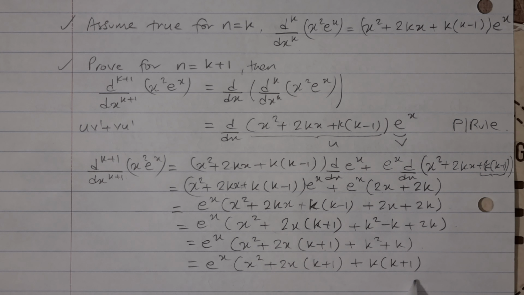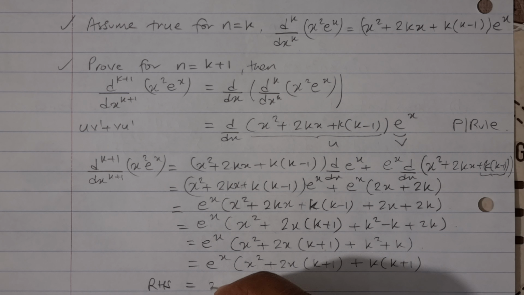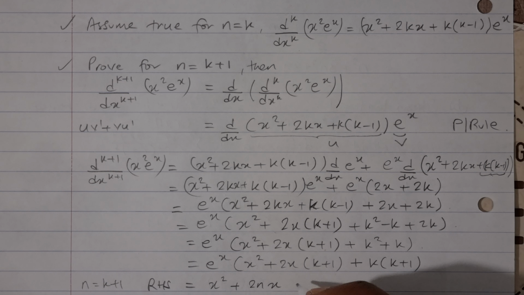Now, this is exactly the same as the given expression at the beginning, because in the beginning the right-hand side was given as x squared plus 2nx. You can see that n here is equal to k plus 1. So for n equal to k plus 1, I've got plus n into n minus 1, and all of that times e to the x.